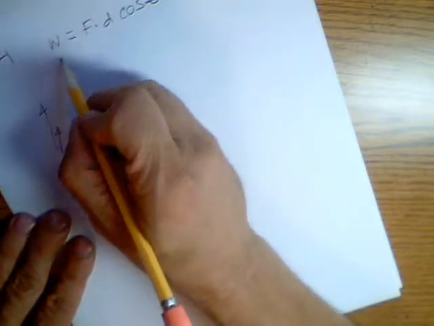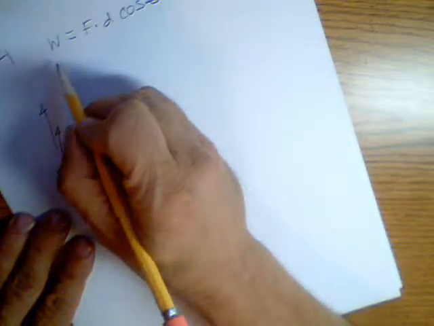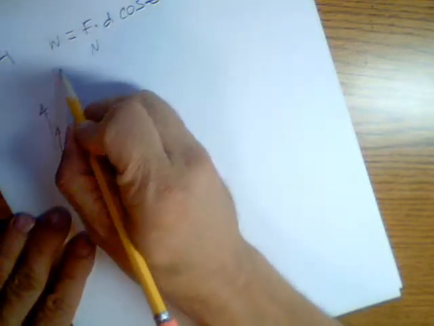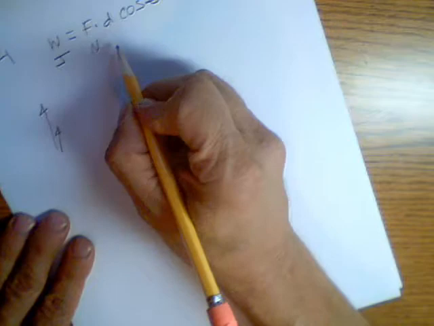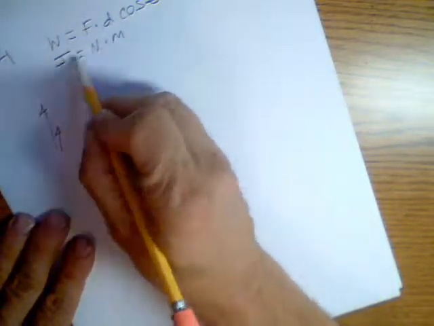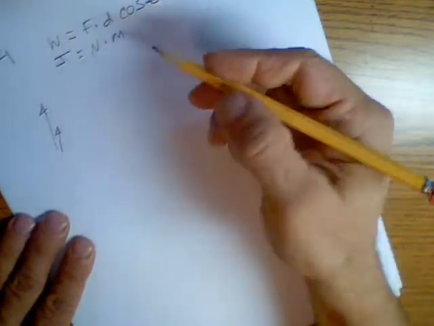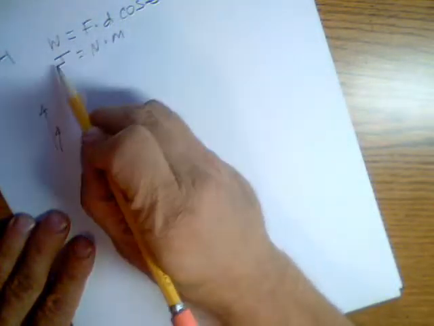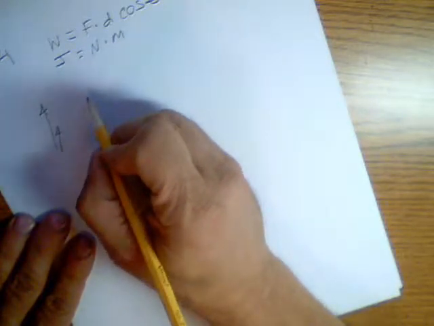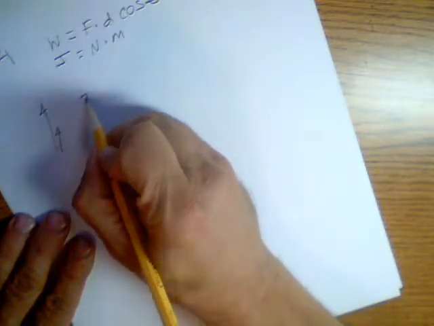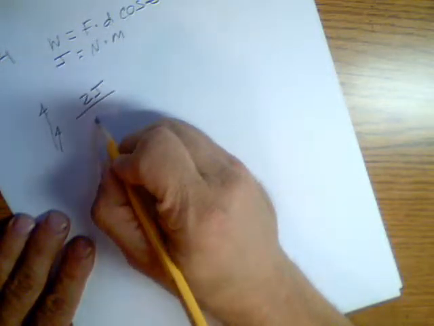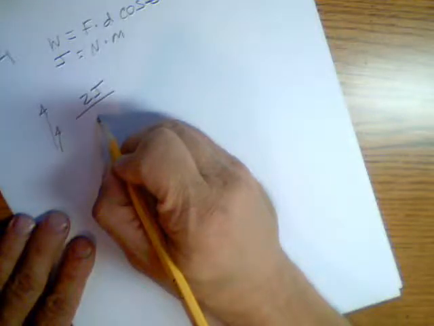But what we have are joules and we have newtons. So we have newtons and we have joules, and what we want is distance, and distance is in meters. Sorry, these are the units. And so whenever we're looking for meters, and we have newtons and we have joules, therefore what we're going to have to do is take our 2 joules and divide it by the newtons.